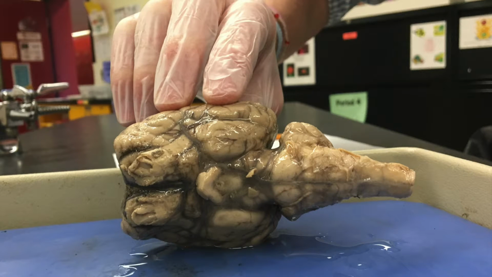This is the bottom view of a sheep brain. From this angle you can see many structures such as the pons, the medulla oblongata, pituitary glands, the pineal gland, olfactory bulbs, cranial nerves, oculomotor nerves, the optic chiasma, and optic nerves.